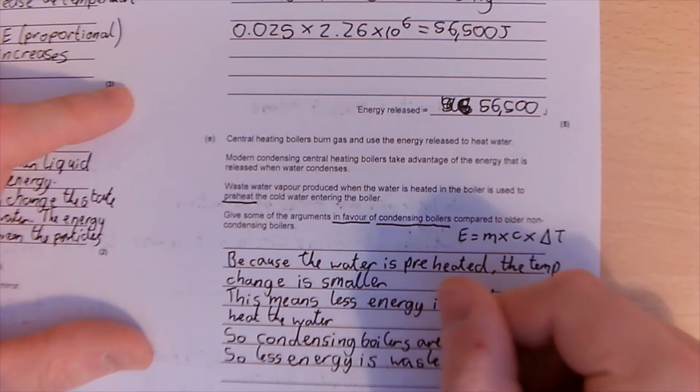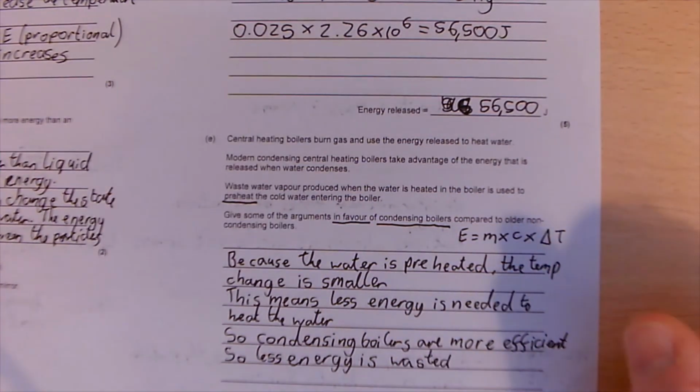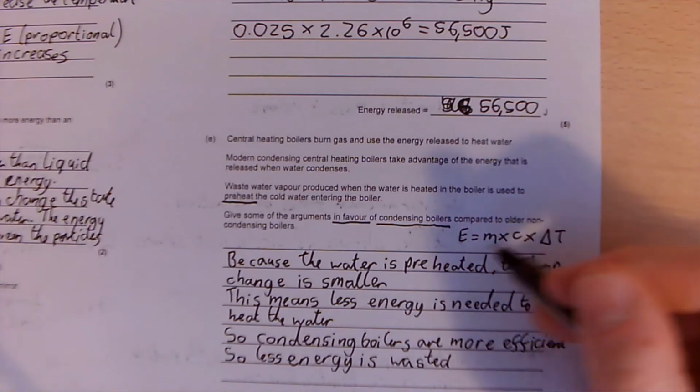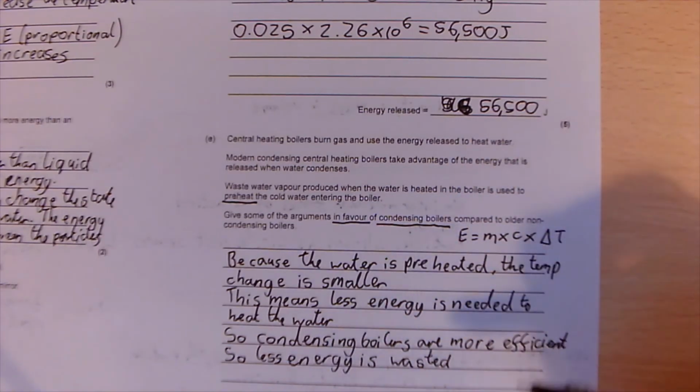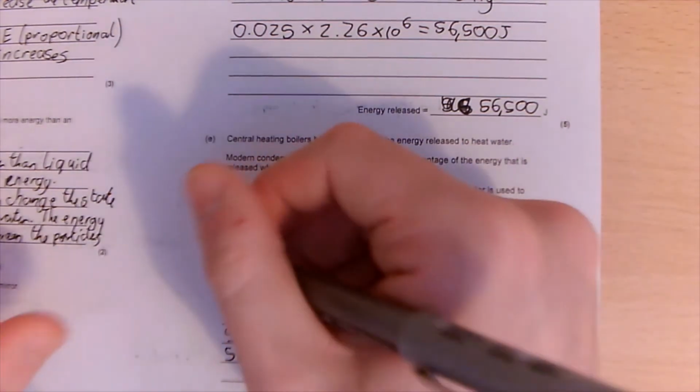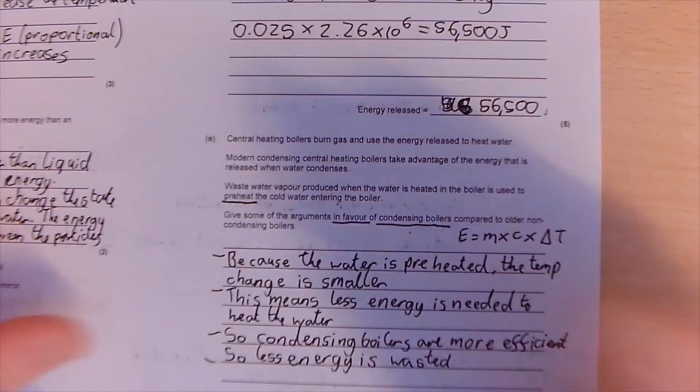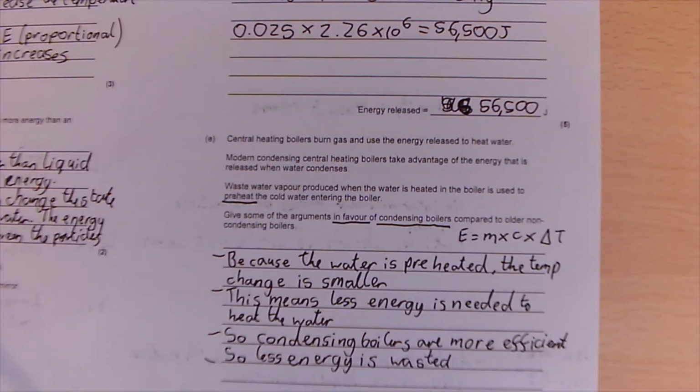Now this is similar to a 6 marker. It's only a 4 marker, but I've done a little bit of planning in advance, thinking about what I'm going to say. And what I've done is I've made 4 points. So I've got my 4 marks, but I could also go on to talk about why that's good.